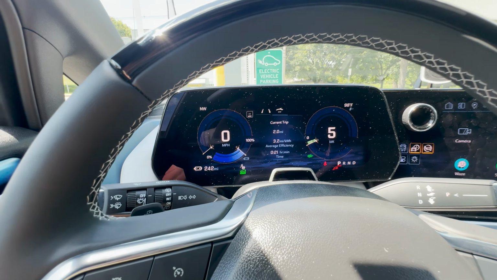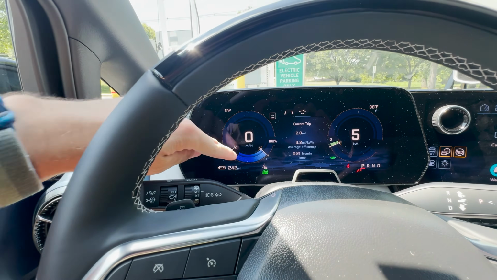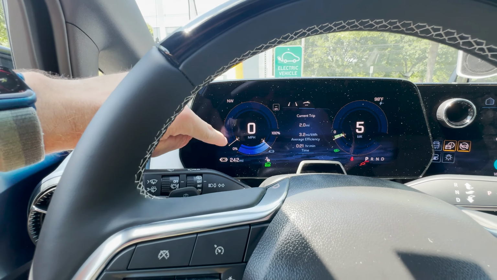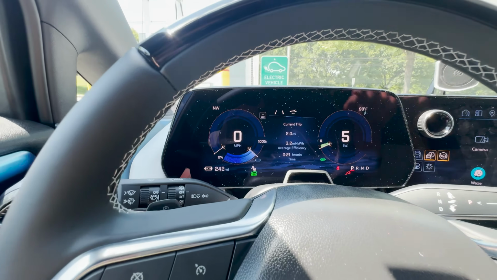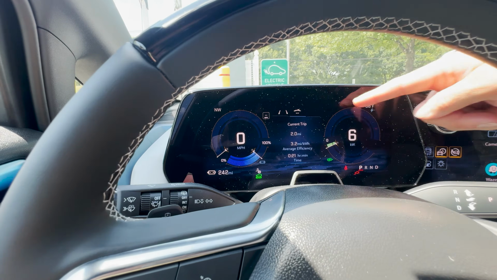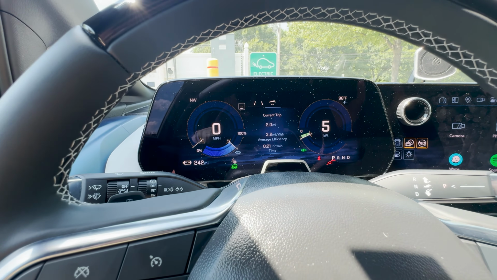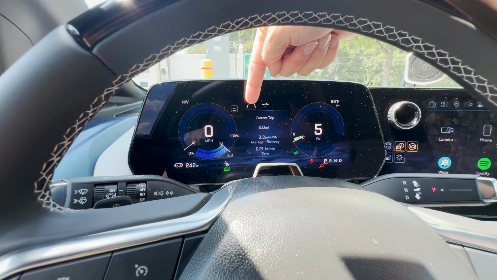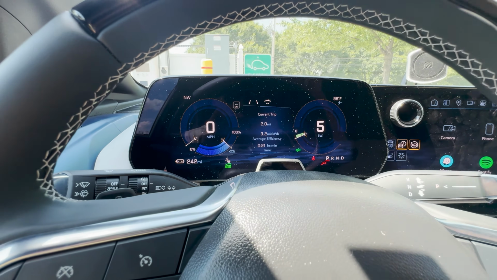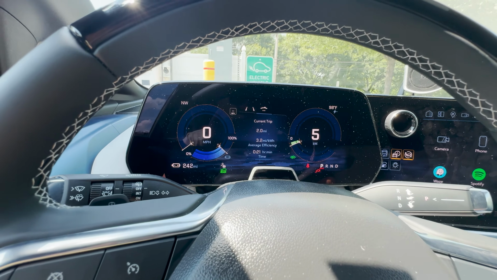So here's one option where you have state of charge over here and your speed. And then here you have power in, power out with the kilowatts. Some people might like that. I'm not a big fan. Notice how lane keep assist is up here now and cruise control is up here now. Going to the next option.